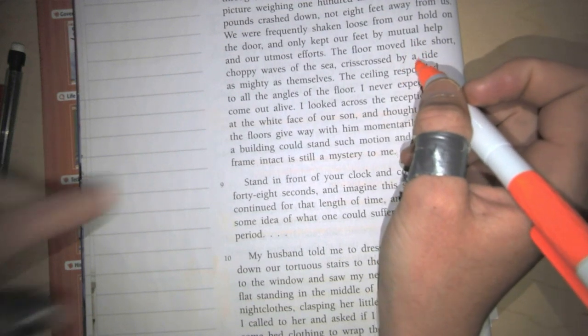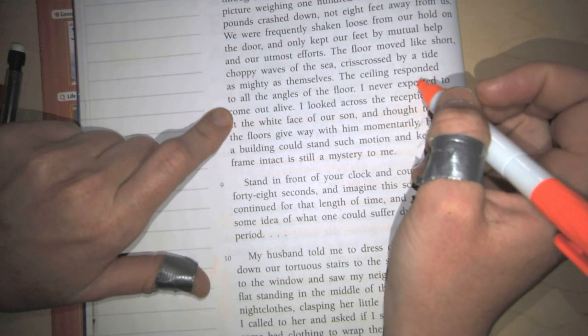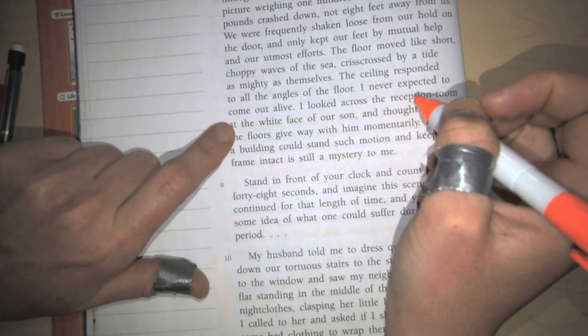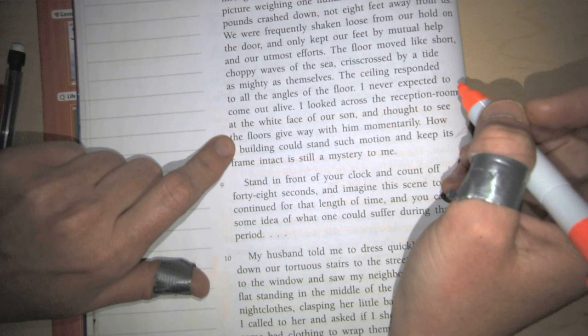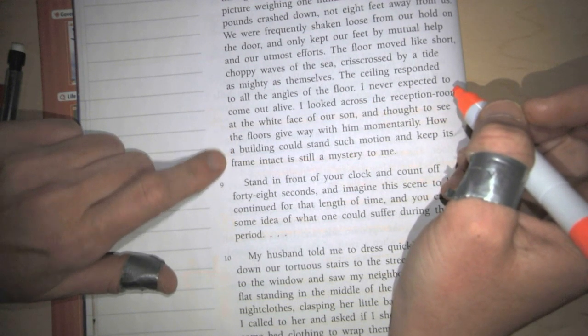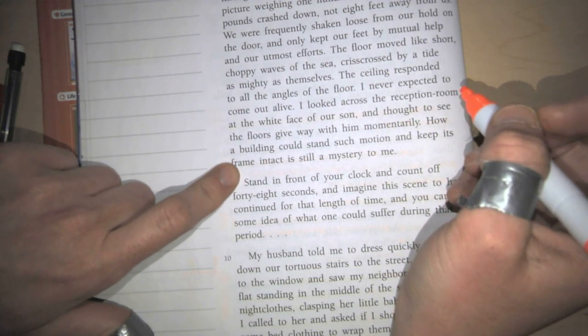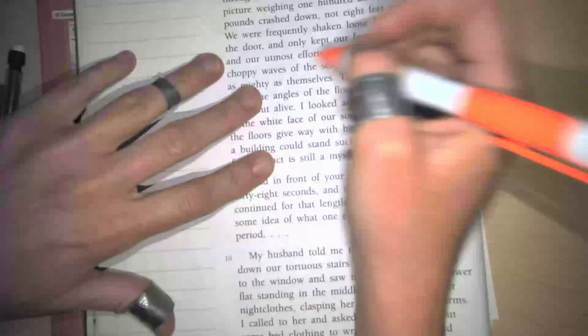The floor moved like short, choppy waves of the sea, crisscrossed by a tide as mighty as themselves. The ceiling responded to all the angles of the floor. I never expected to come out alive. I looked across the reception room at the white face of our son and thought to see the floors give way with him momentarily. How a building could stand such motion and keep its frame intact is still a mystery to me. So this whole thing is just describing it.